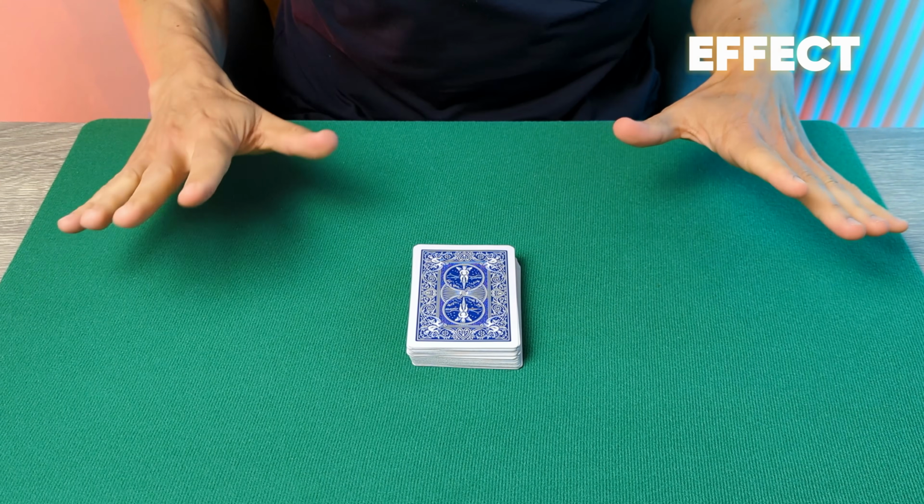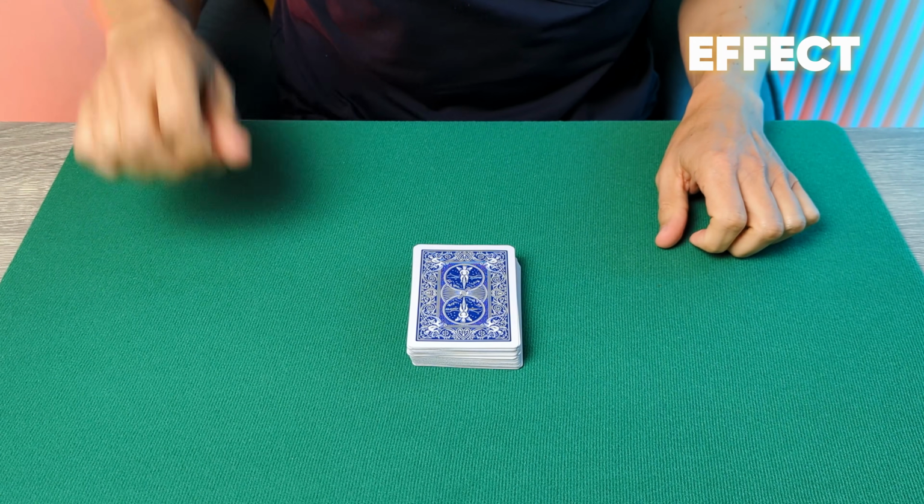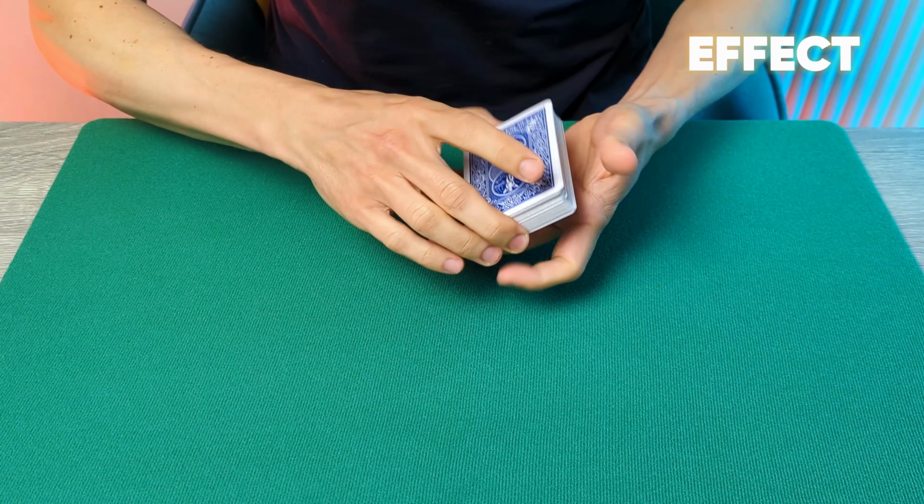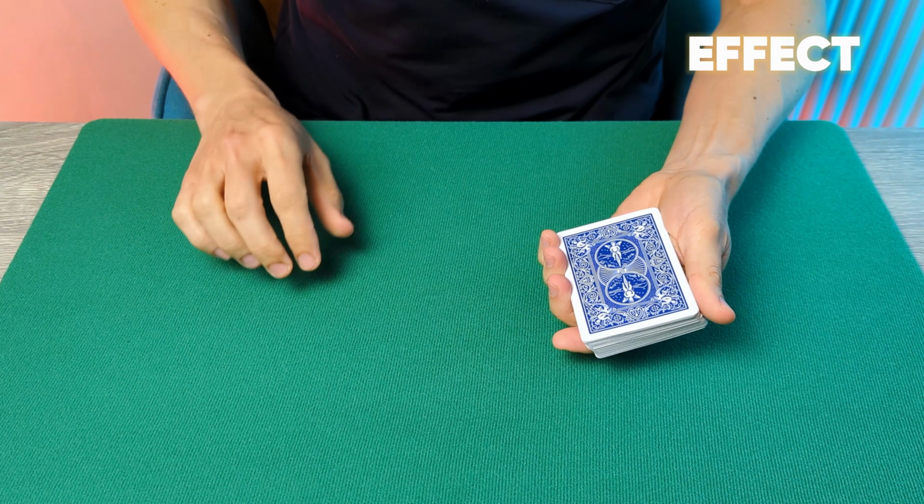Grab a deck and let's go. Okay, so as ever, let's kickstart by taking a look at the effect itself. This is going to be not only an amazing location, but also an incredible prediction all in one.